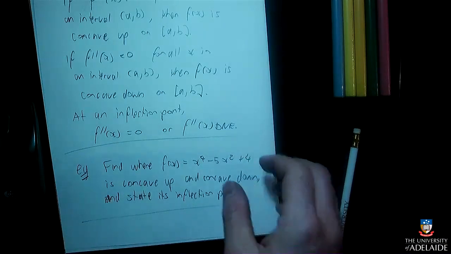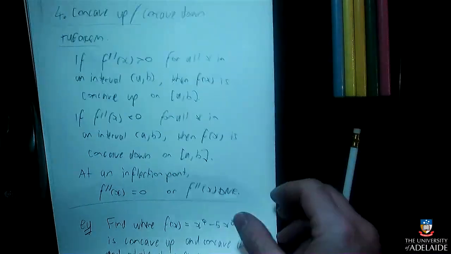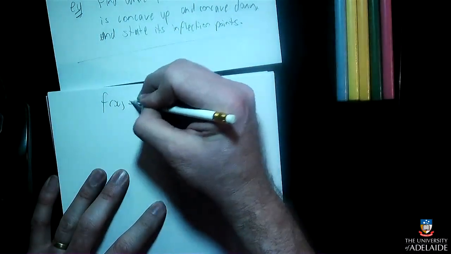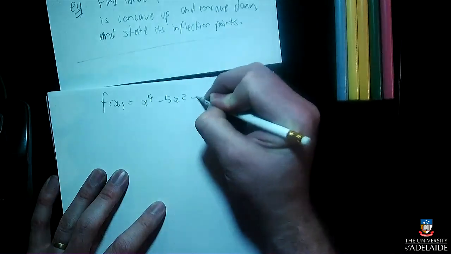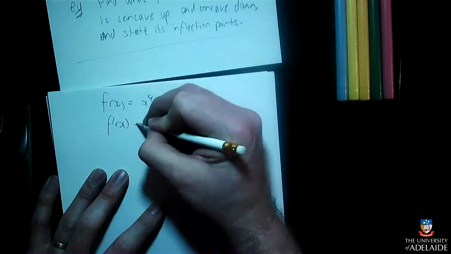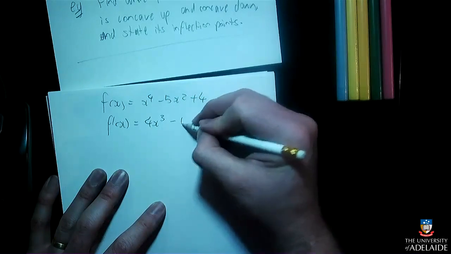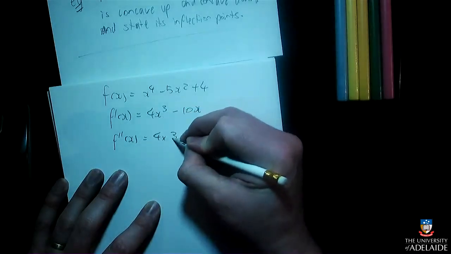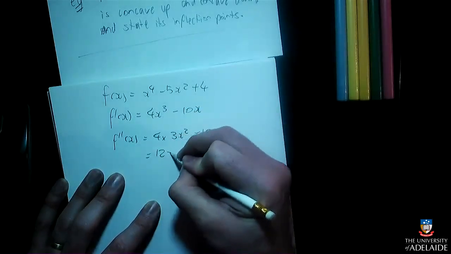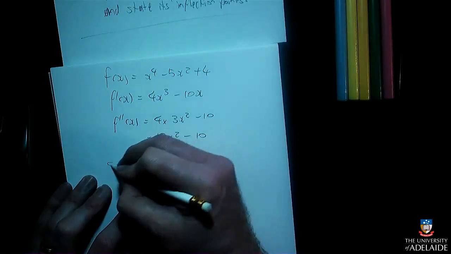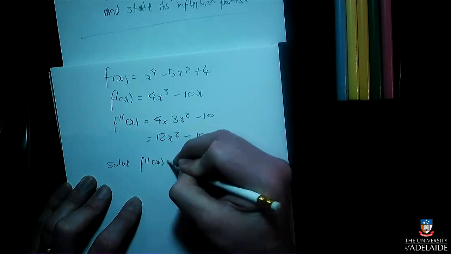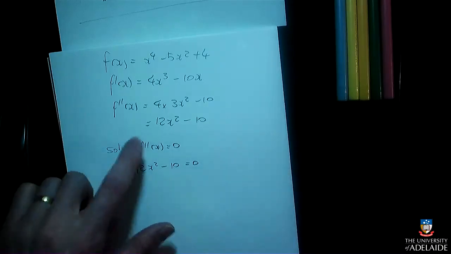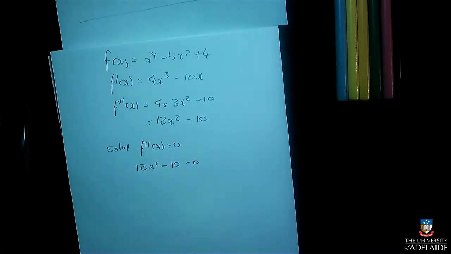So, well, if we want the inflection points, we are going to need to find the second derivative. Because it was pages ago when I did this, I will just repeat it. And that's good practice. This became 4x cubed minus 10x, I believe. And the second derivative would be 4 times 3x squared minus 10, which is 12x squared minus 10. So we want to solve f double dash x equals 0, which means that we have 12x squared minus 10 equals 0. And the reason we want to know this is because that's when it will switch between concave up and concave down.